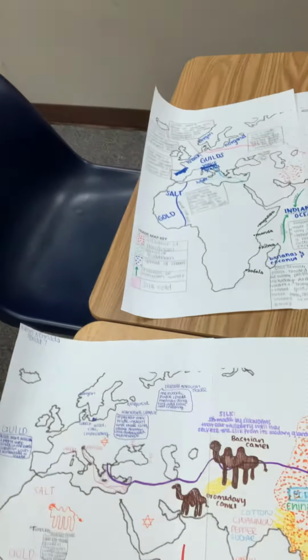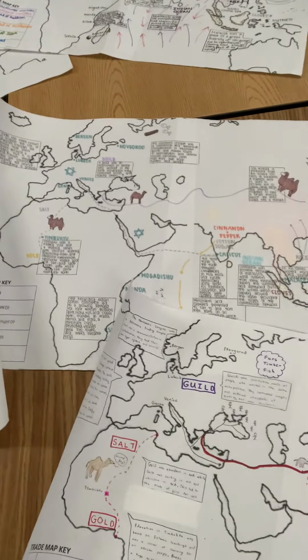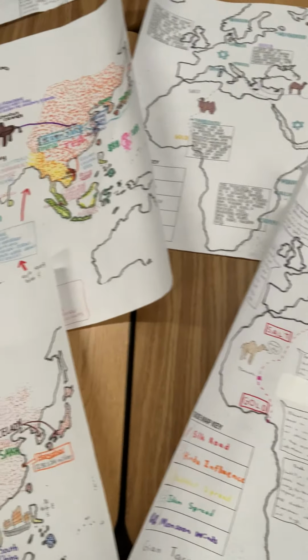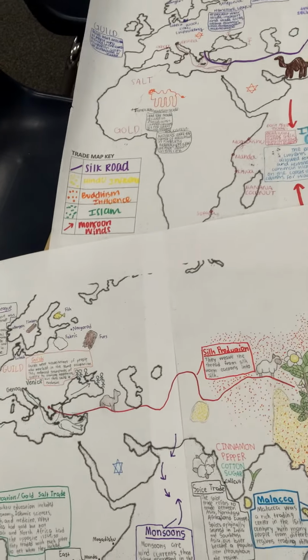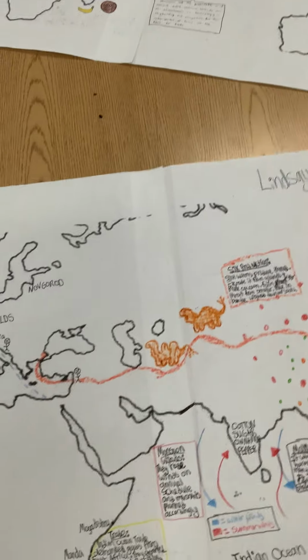As we come over here in AP World to visualize the Silk Road, the Silk Trade, here are some maps that the students put together, and you can see that we are tracing connections between different parts of the world. I'm just going to let you look for a moment. Hopefully it's not too fast. And we can see how the world is connected, just like it is today.